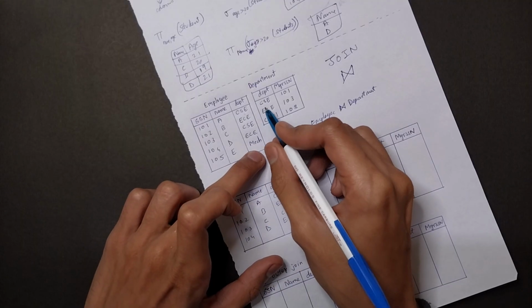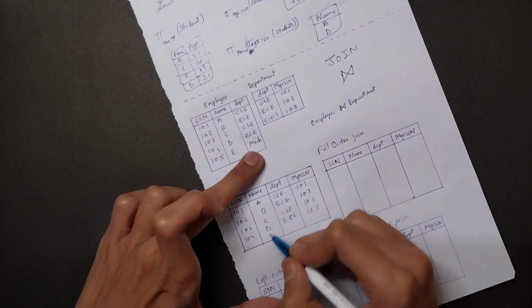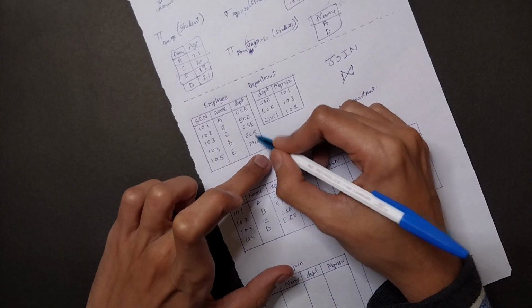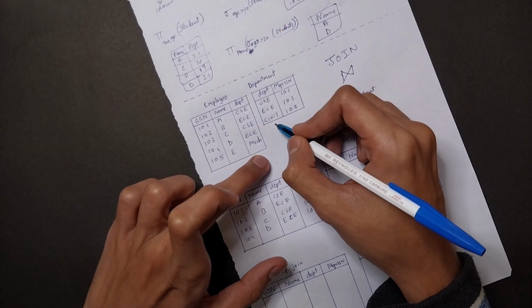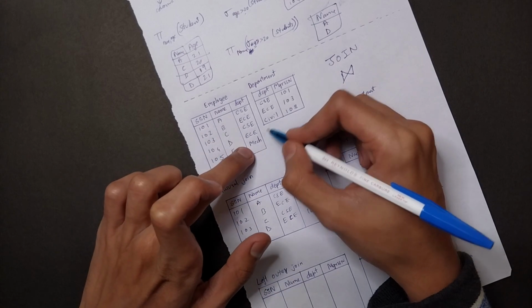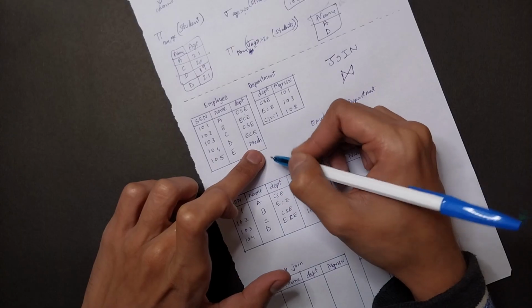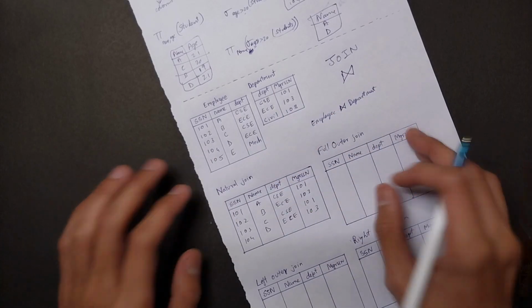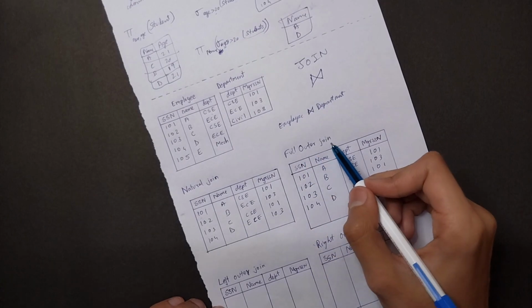So mechanical is present here? No. So that will not be printed. And it will also check whether civil is present here? No. So civil will also not be presented. Civil is not present because it is not present in the employee table. Mechanical will not be presented because it is not in the department table. That's the natural join. Now let us see the full outer join.